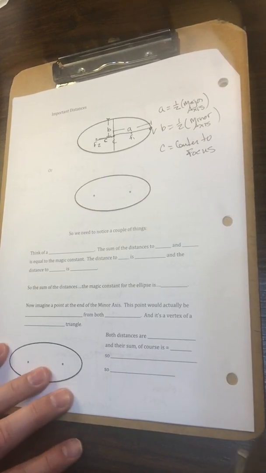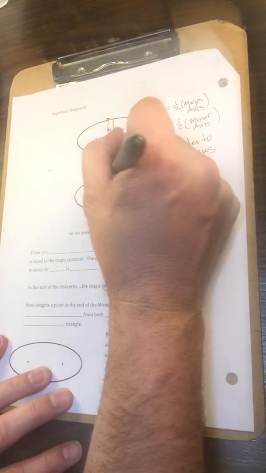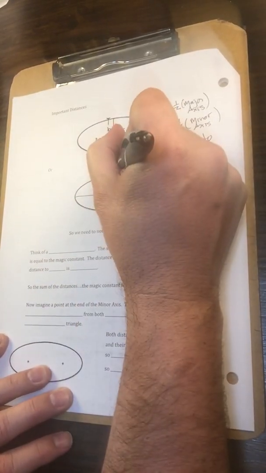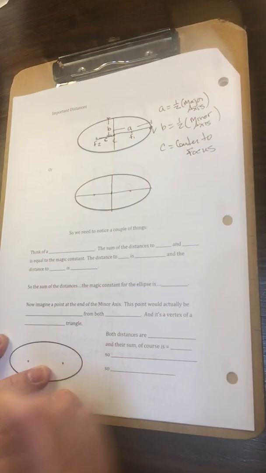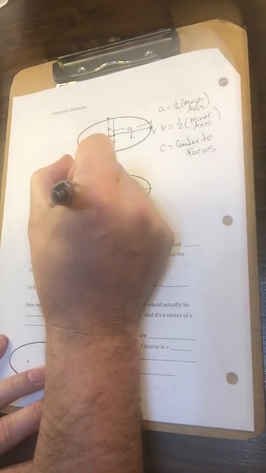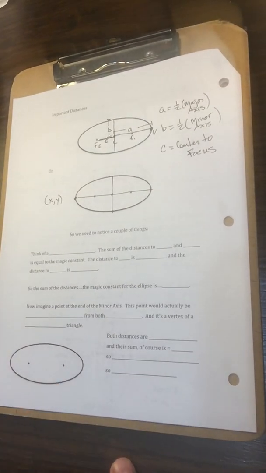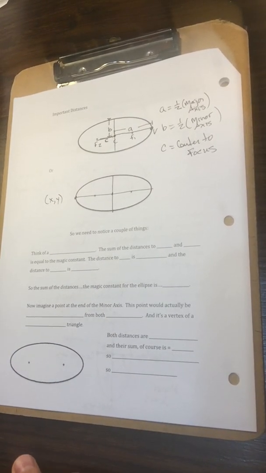Okay, or another way to think of this is, let me draw in my axes on this ellipse also. So there's an axis, they meet at the center, of course. Okay, so if my point XY happens to be here, just like my point on the other page, where the sum of the two distances to the two foci is the magic constant.